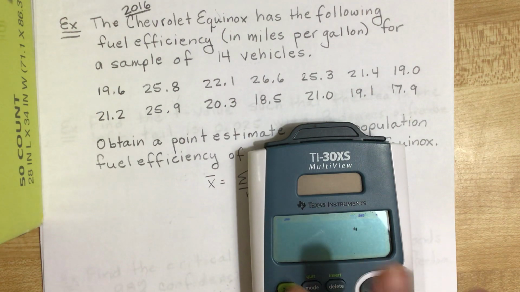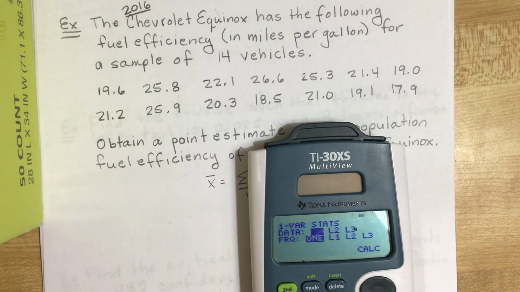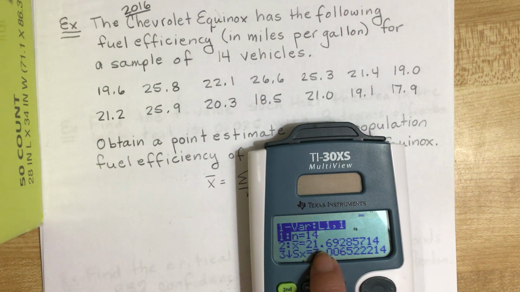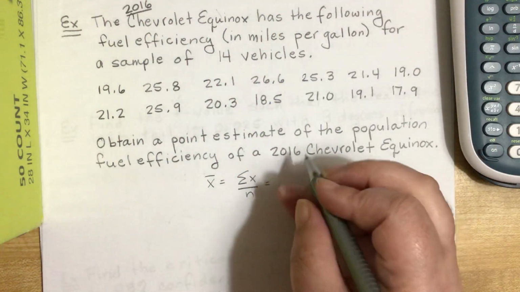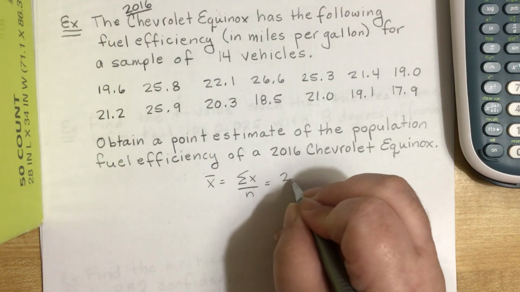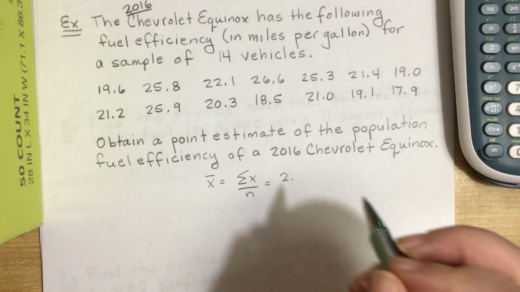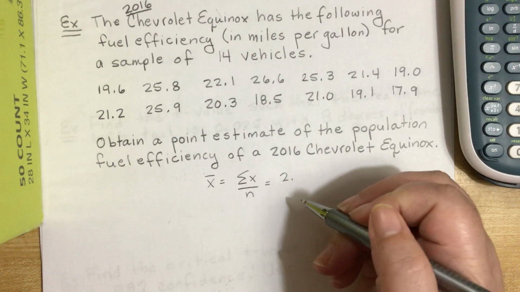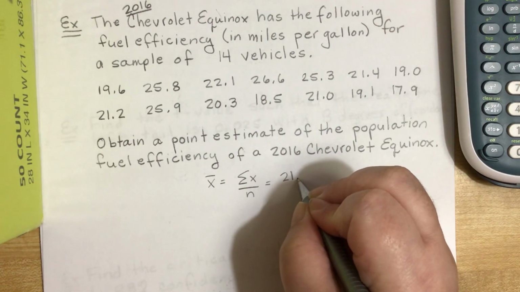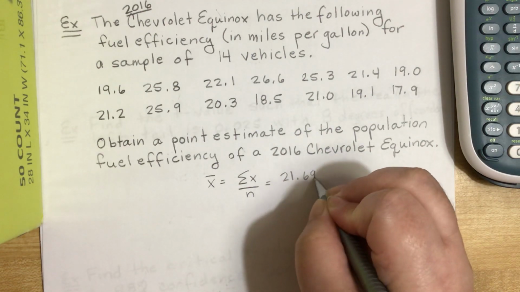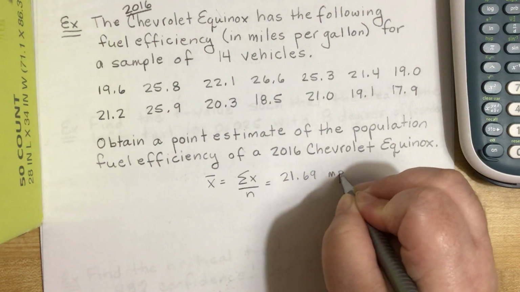And I want to do one variable statistics and we get an x bar of 21.69. All right, so the point estimate for the population fuel efficiency is 21.69 miles per gallon.